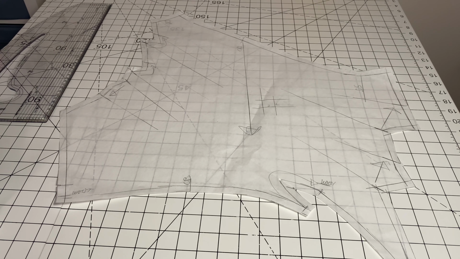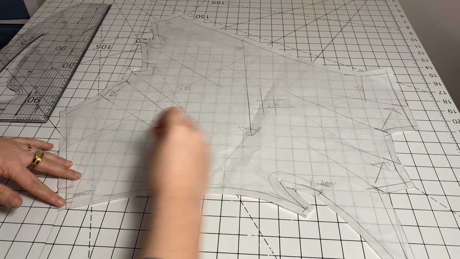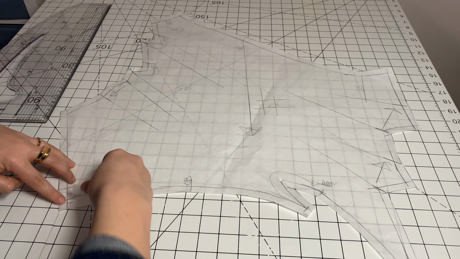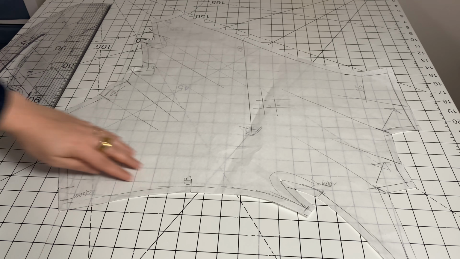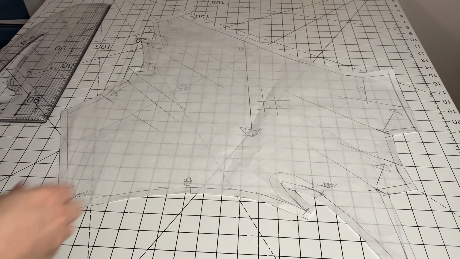Okay, so next you want to find a flat surface. I mean, this paper is already quite nice and flat, but there are some edges that are curling up. So I usually use a piece of tape and just tape it down at certain places.